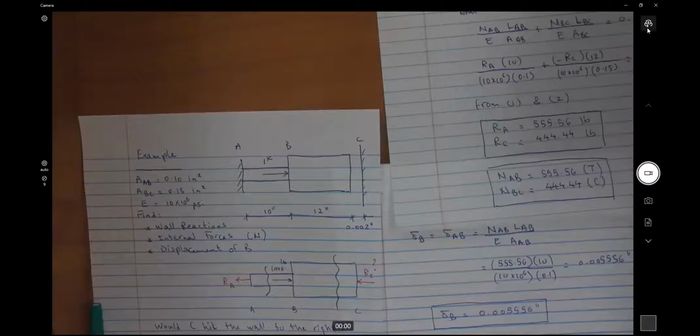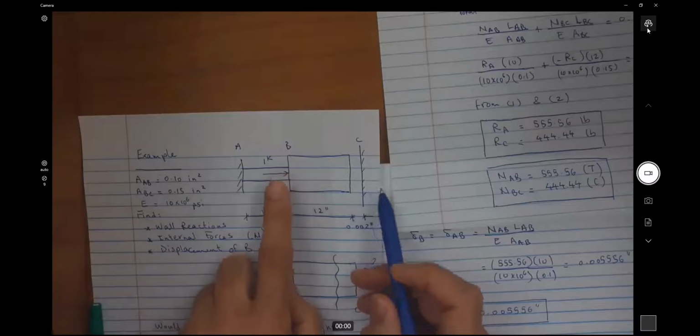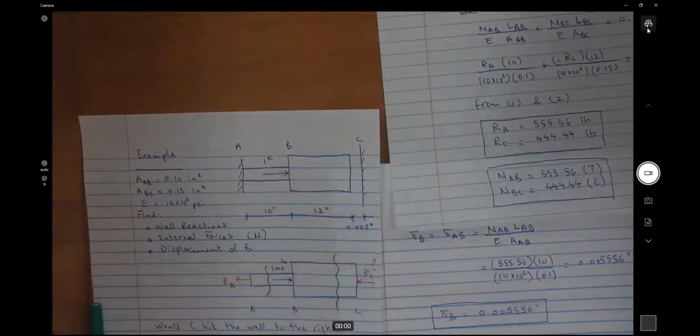Just if you take a quick look, if this is 0.0055, that tells us that point B is going to move more than the gap, which proves the case that BC is going to be in compression and AB is going to be in tension. Does that make sense?